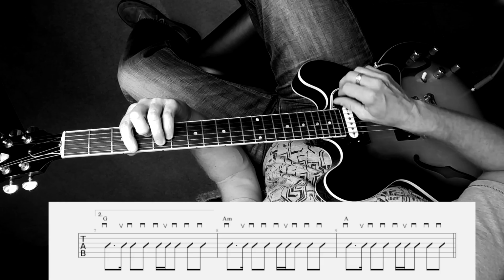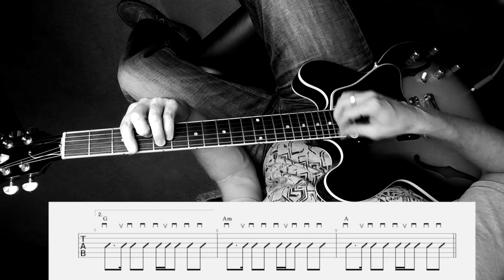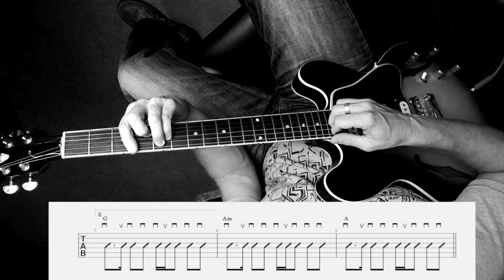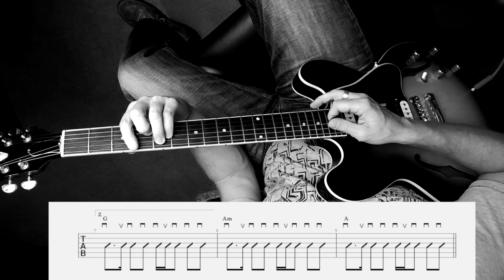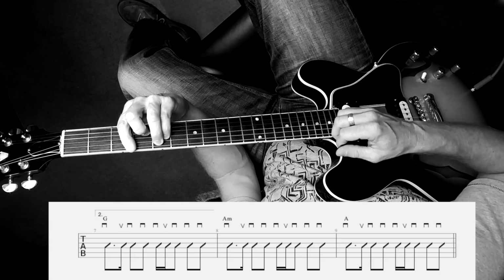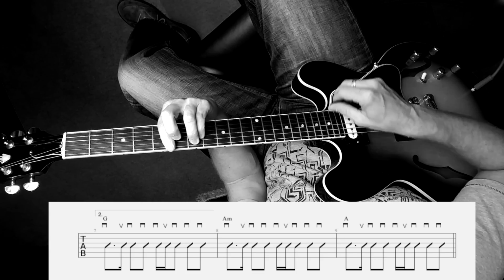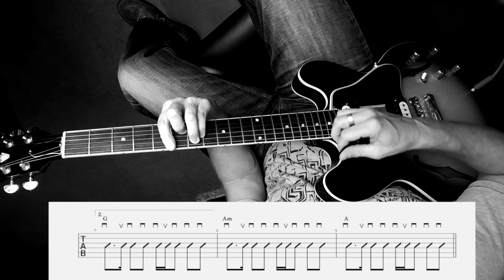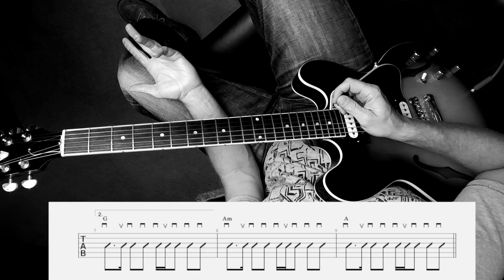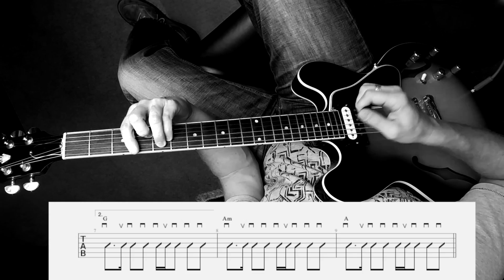Which is just down, up, down, down, down, up, down, down, down. Play it again, real nice and slow. Down, up, down, down, down, up, down. It's just a slight variation on what we were actually doing. And that's kind of a little bit of a pre-chorus here. It's very short. It's probably mostly related to the verse, but I kind of hear it as a little pre-chorus.